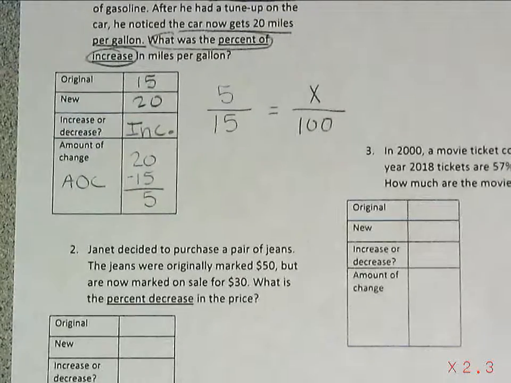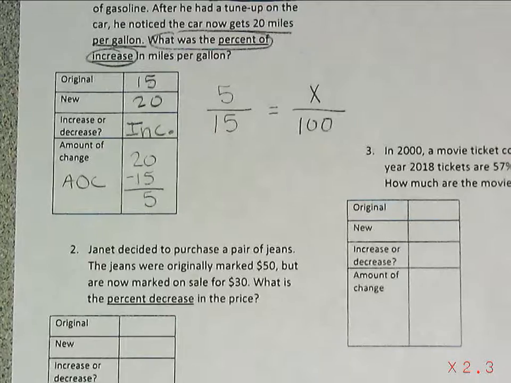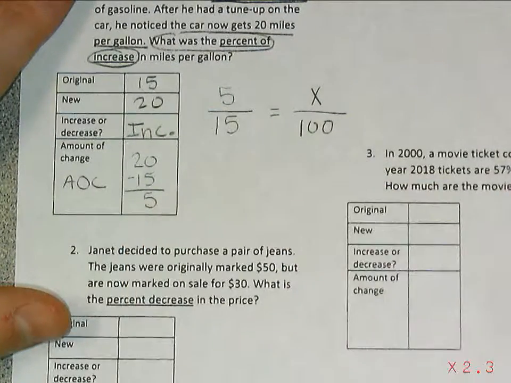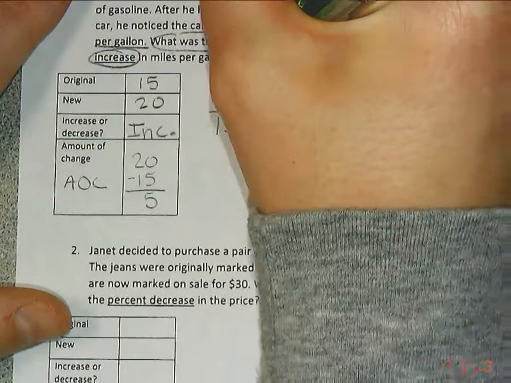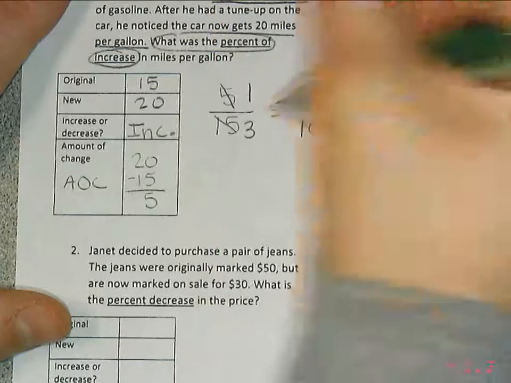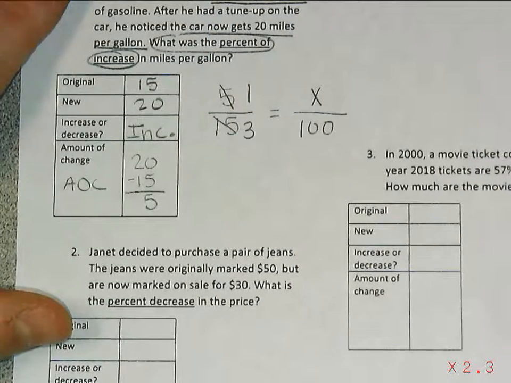Before I solve this, I want to see if I can simplify because it makes it easier on me. I can simplify the 5 and the 15 by dividing by 5. So 5 divided by 5 would give us 1. 15 divided by 5 would give us 3. So that's a lot better, not so big.